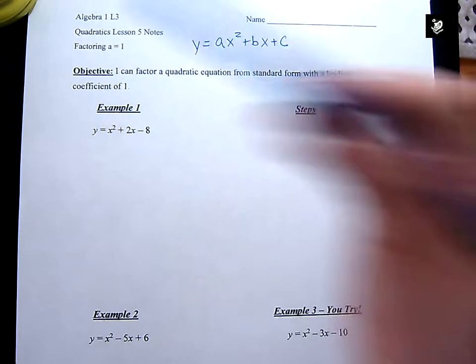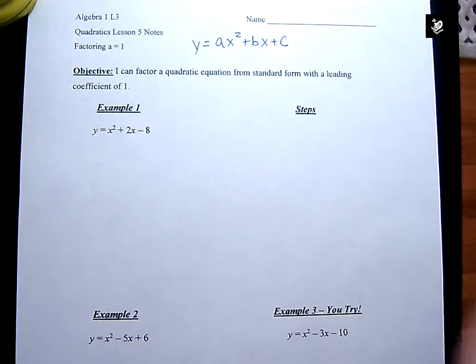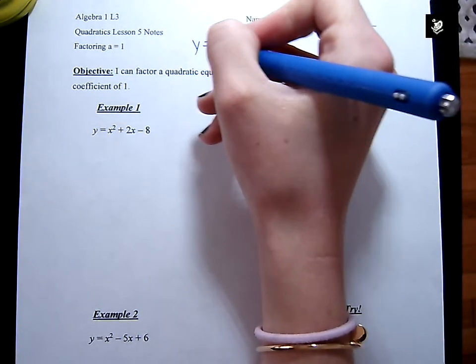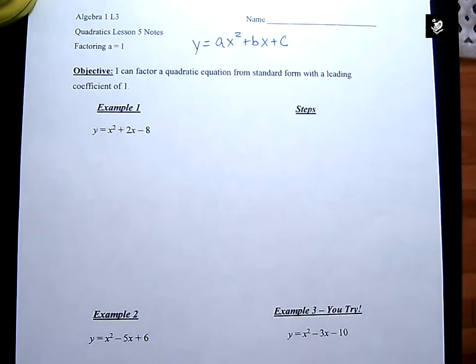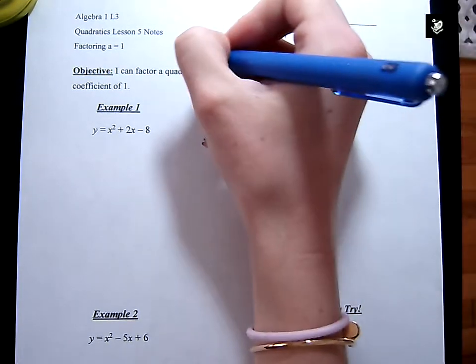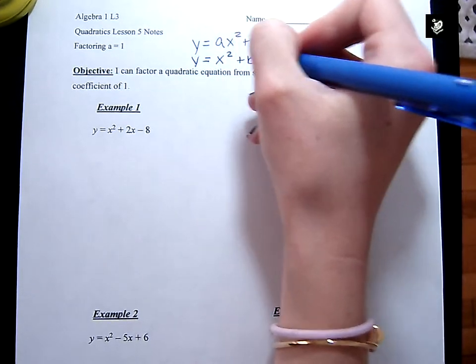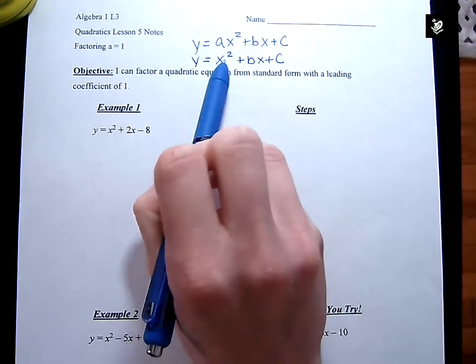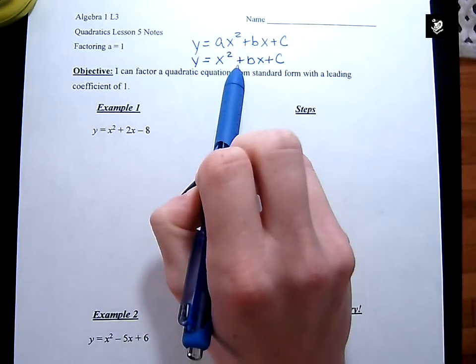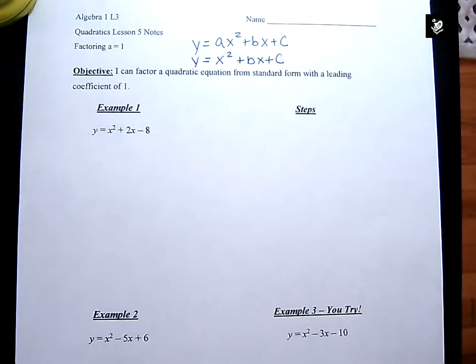And when I say a is equal to 1, I mean that there's going to be no coefficient larger than 1 in front of the x squared. So everything is going to look like this. Okay? No coefficient in front of x squared. These two signs can change, b and c can change, but there will always just be an x squared right at the front when we use what's called our AM method.